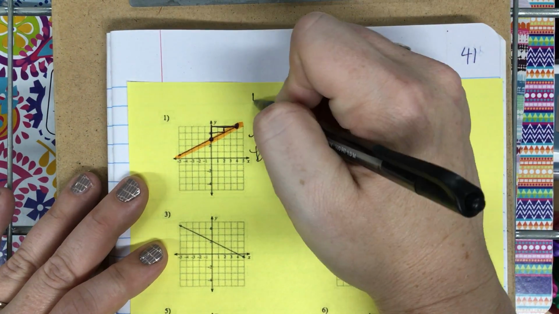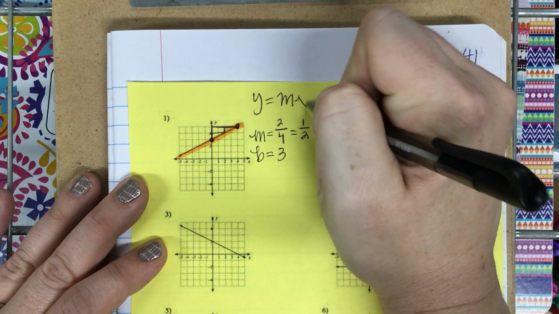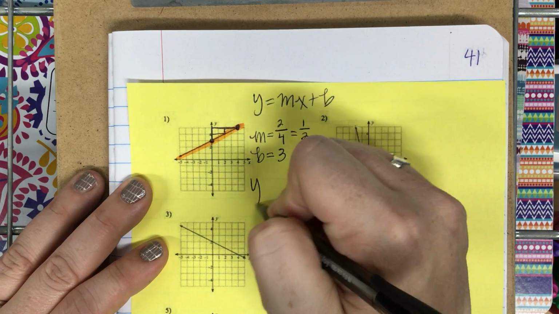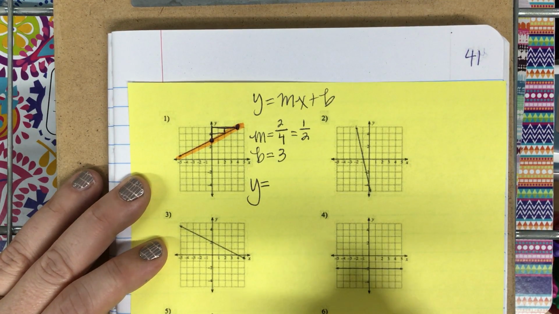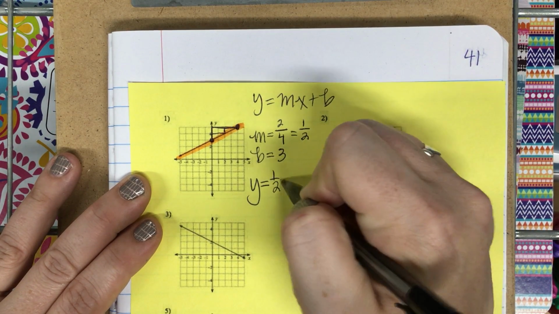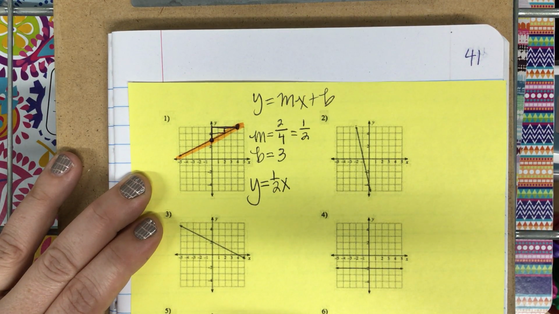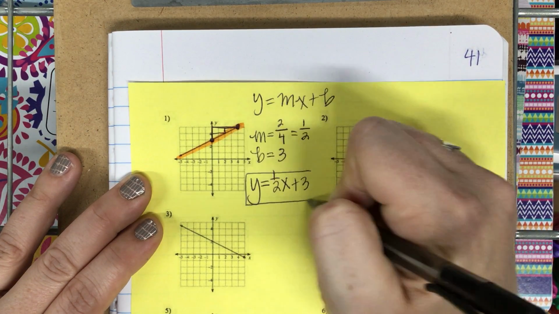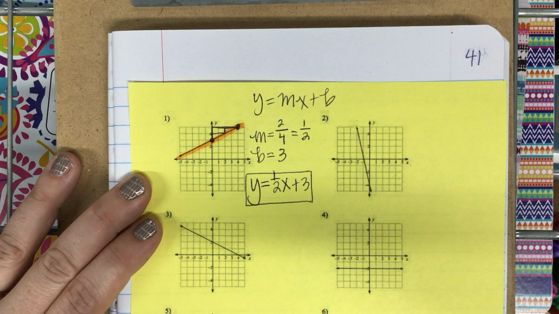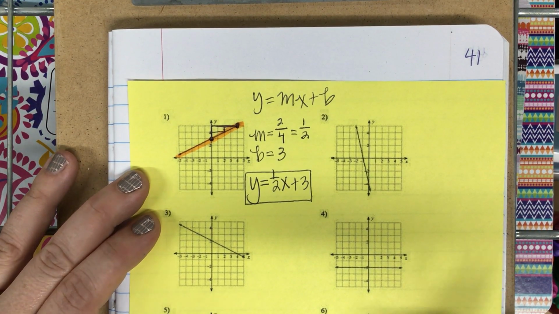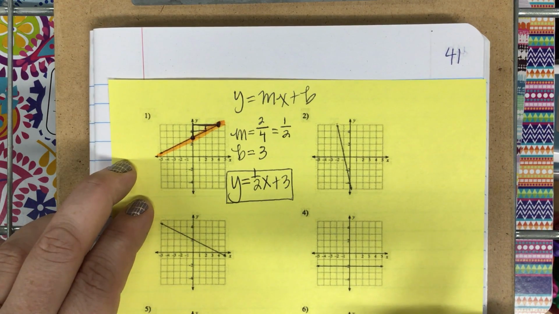So now let's write the equation. Y equals, what's my slope? 1/2 x plus 3. That's it. That's the equation for that line.